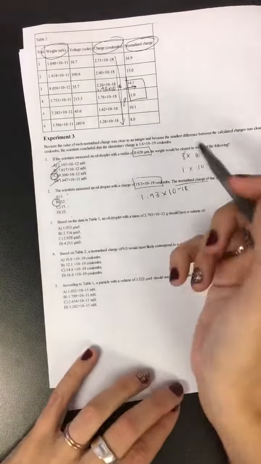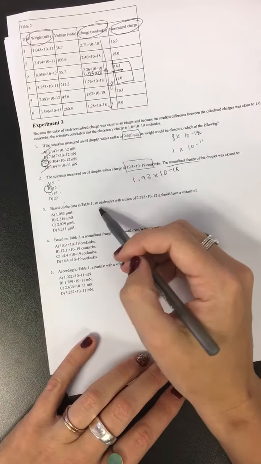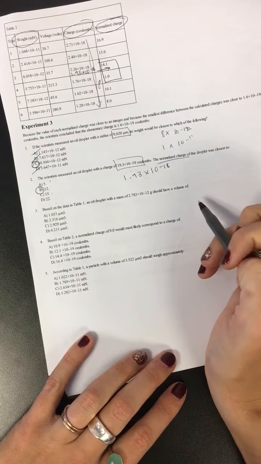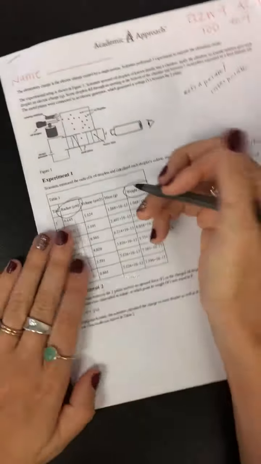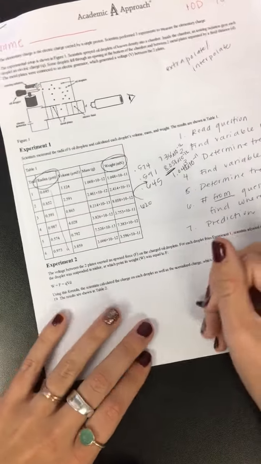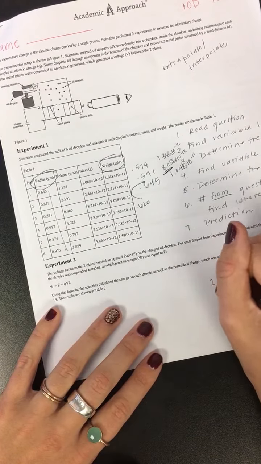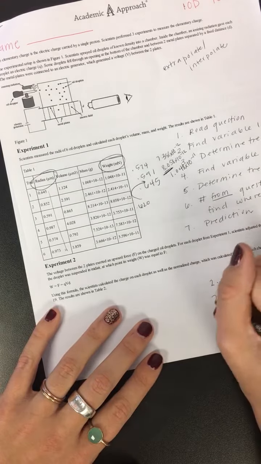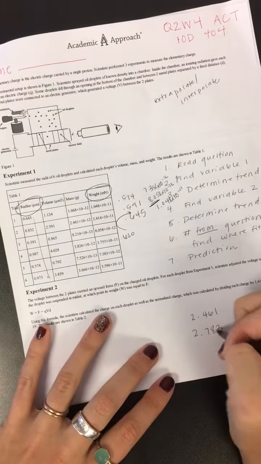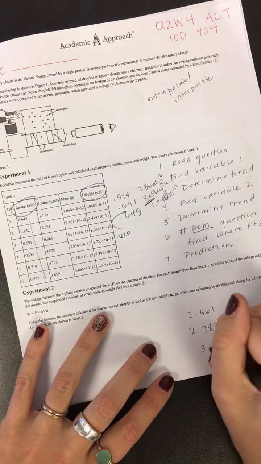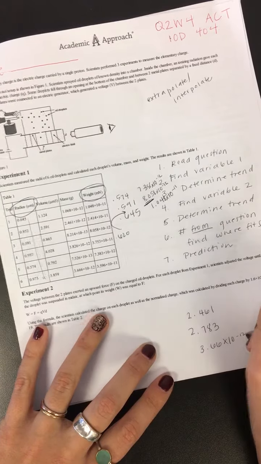Number 3. Based on the data in Table 1, an oil droplet with a mass of 2.783 times 10 to the negative 12 should have a volume of what? So again, I'm going to put these in order down here. 2.461, and this is the one I'm looking for, right? And it's times 10 to the negative 12. So we're here, then 3.66 times 10 to the negative 12.